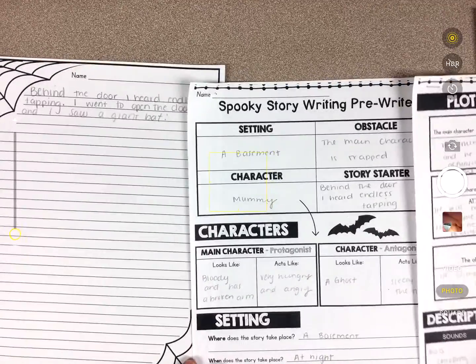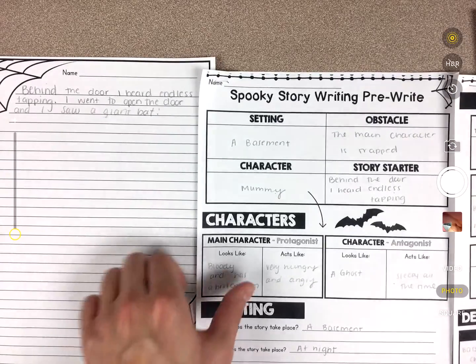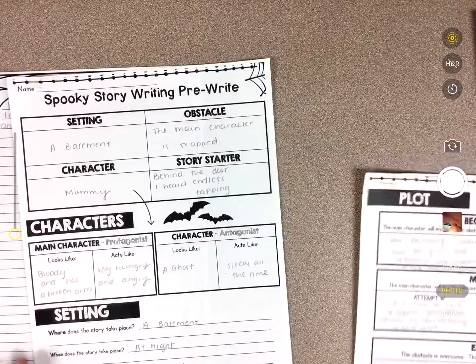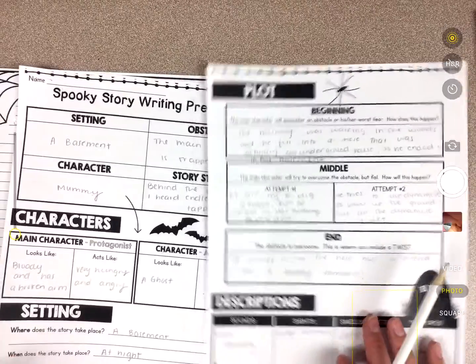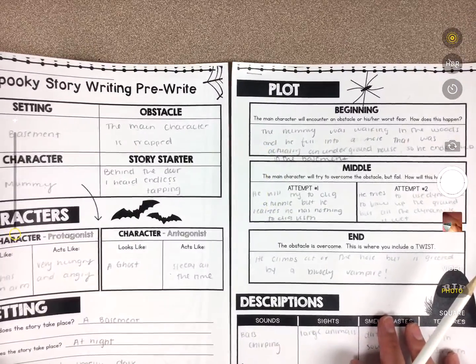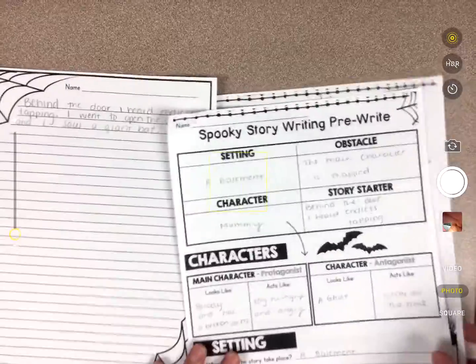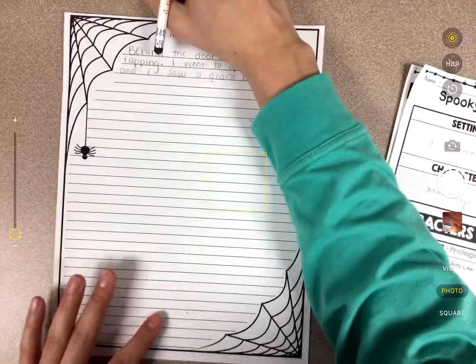Then you would just keep writing, and I will finish this story and upload it so you can look at it before you write yours if you need any help. But just remember, use all of these things that we've modeled and put them in your story somehow, some way. And share your story on Seesaw with us. You can record yourself reading it, or you can just upload your story. Remember, this is required, so you have to do it for your writing. I'm going to finish my story and upload it for you to look at before you write yours. Good luck, and I can't wait to hear your scary stories.